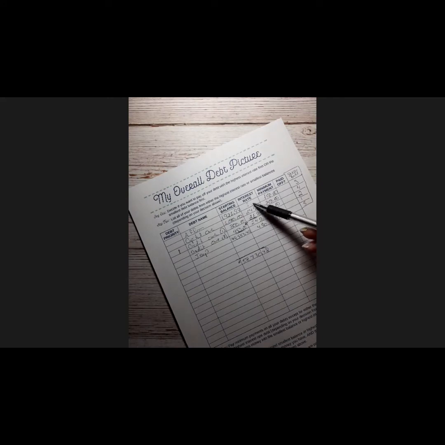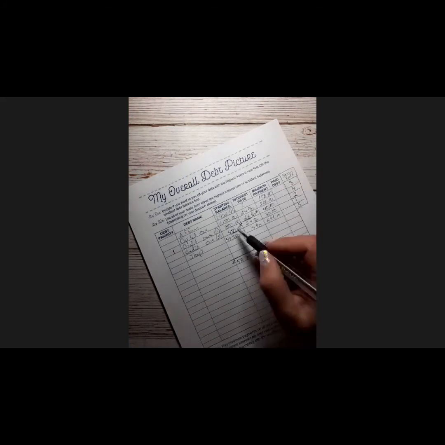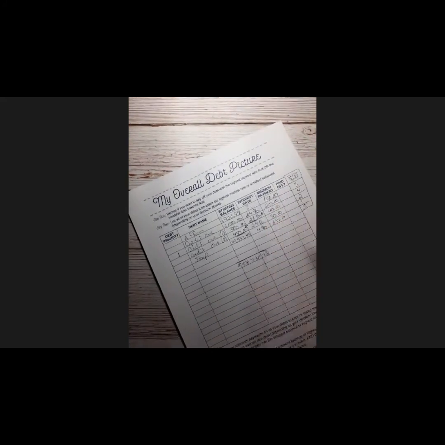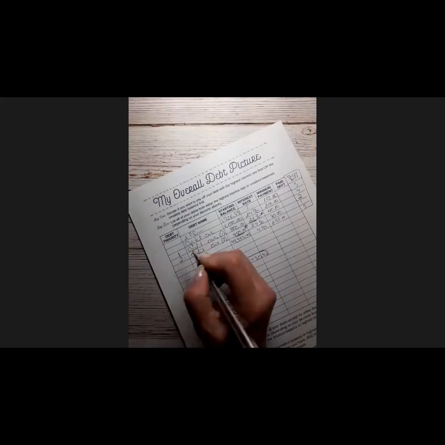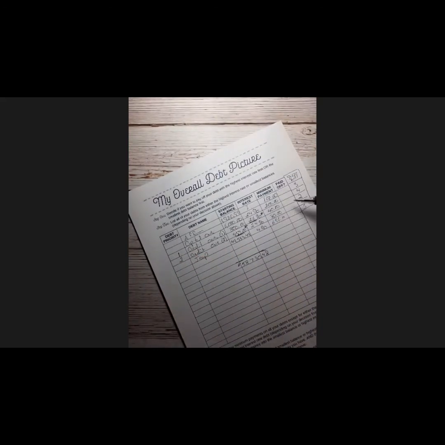I think this was a higher interest rate. I cannot remember. So these are both 24% interest. So if you have two of them that are the same interest, I would go with the smaller one because you could pay that off faster. And again, you would take the $40 minimum for this one, put it on this one with 30 plus anything extra, and you just keep doing that until all of these are paid off.